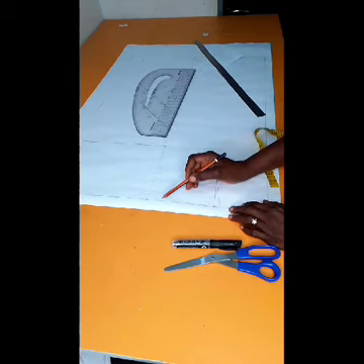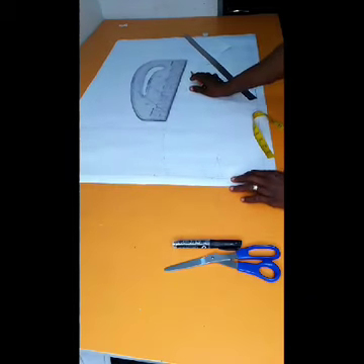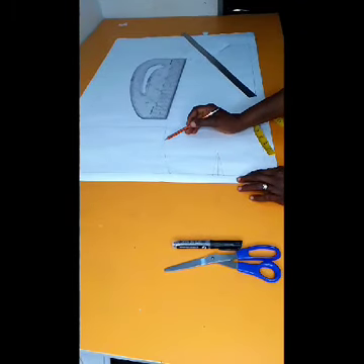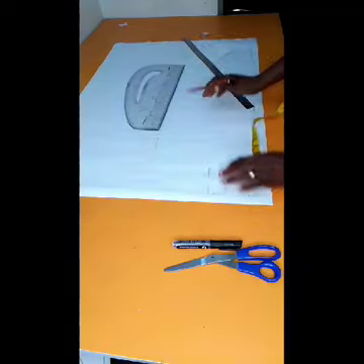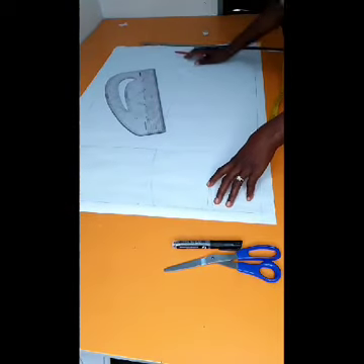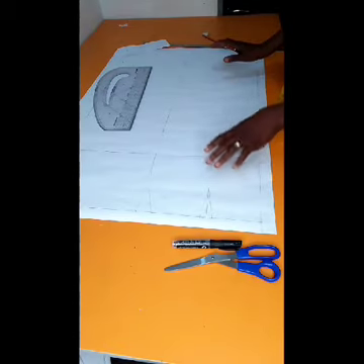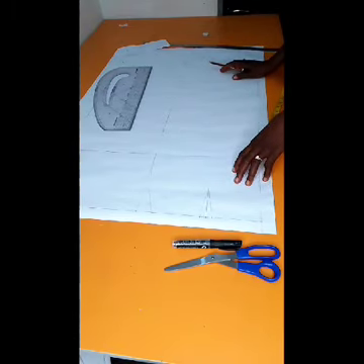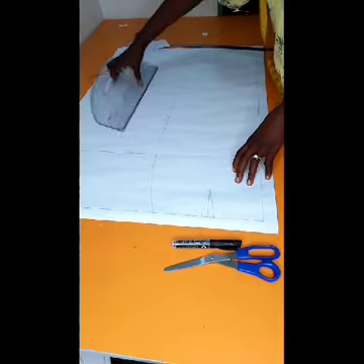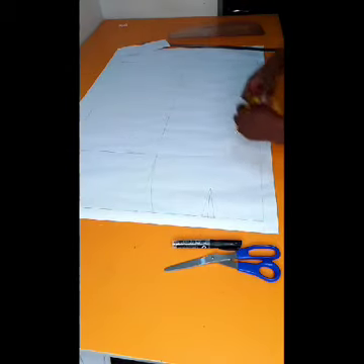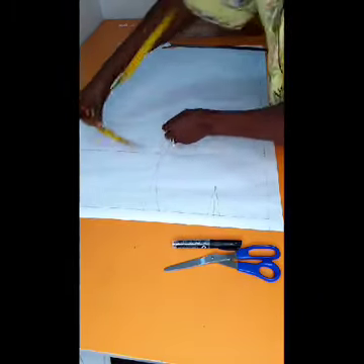So that's it. I just connected to the hip. Now this is my front pattern. Now I want to be working on the back pattern.